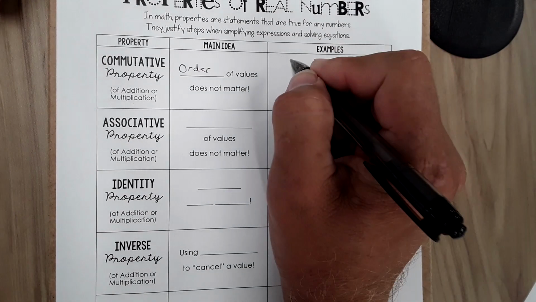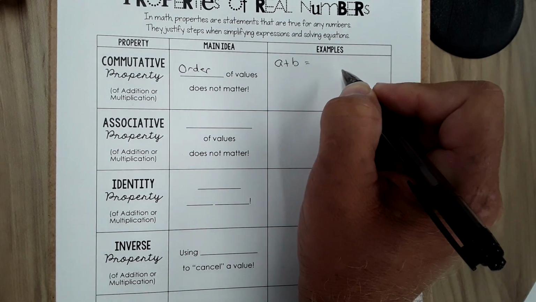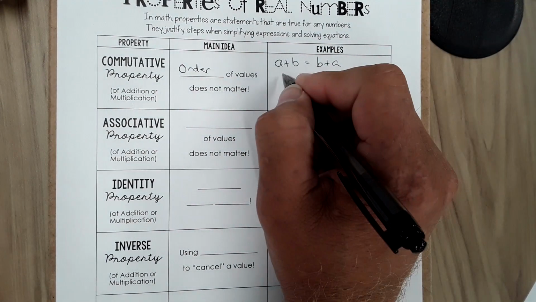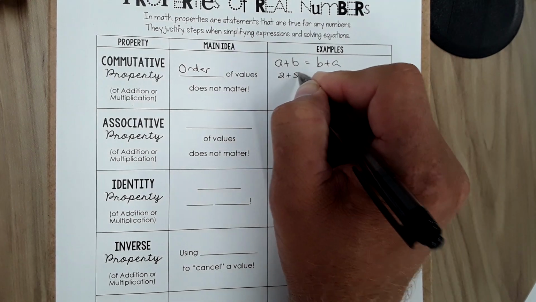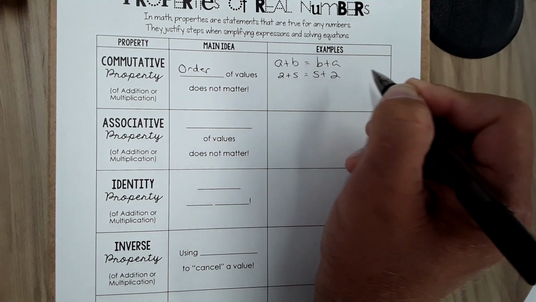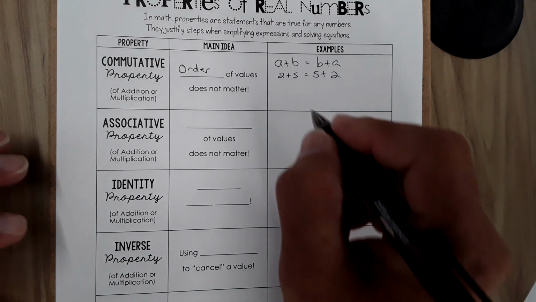Some examples. The algebraic definition says if I take A plus B, that's the same as B plus A. For example, 2 plus 5, well, that's 7, of course. Well, that's the same as 5 plus 2, which is 7. So basically it means you can add numbers in any order and you'll come up with the same thing because the order doesn't matter. Multiplying is the same way.